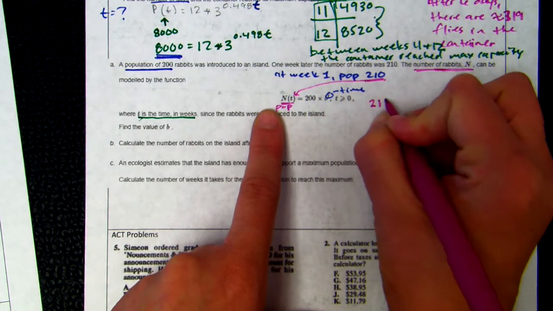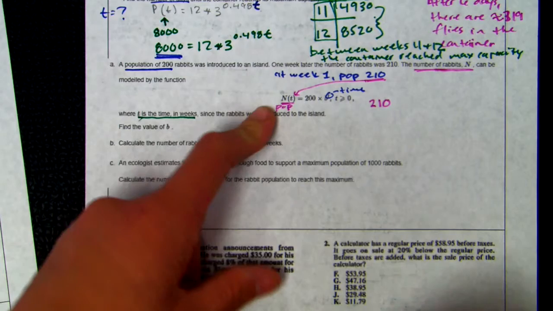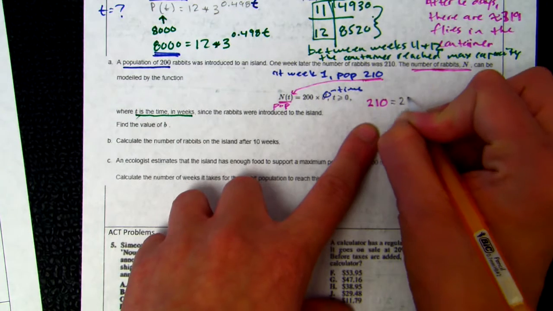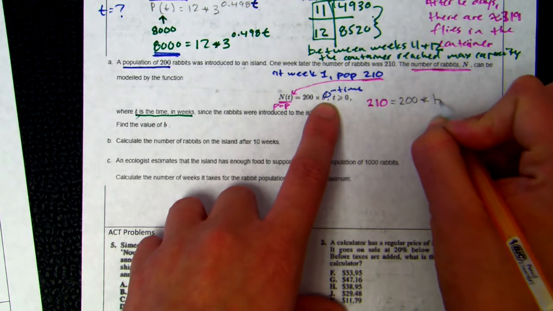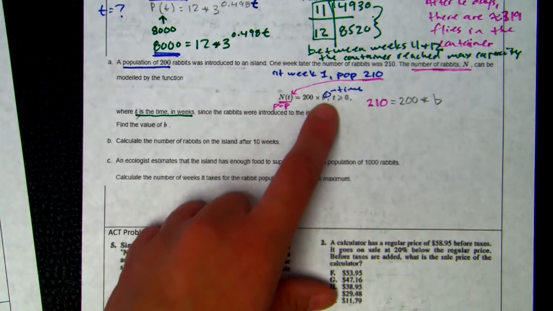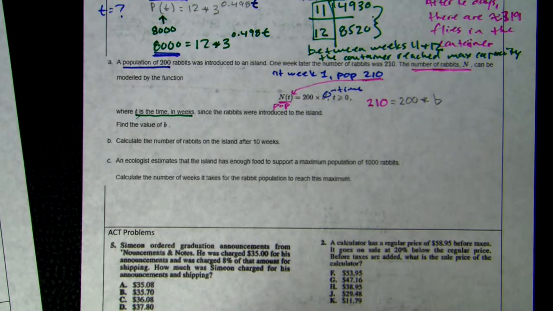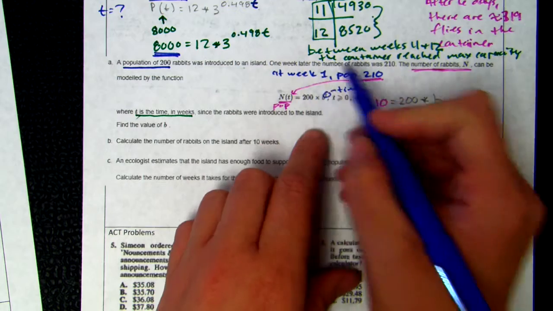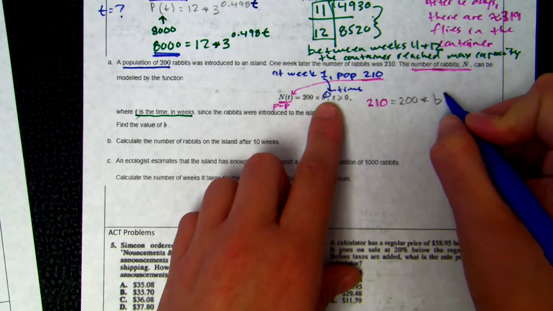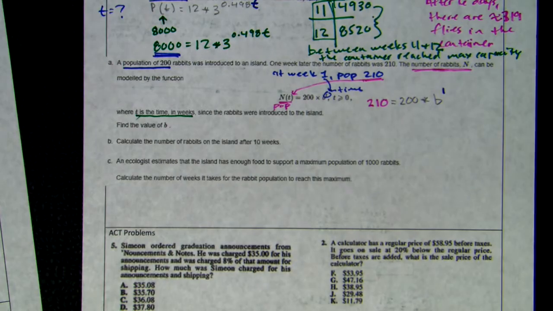So 210 is equal to 200, which is part of the equation I'm given, times b, that's what I'm looking for, to the power of t. That population was 210 at week 1. So t is going to be equal to 1.